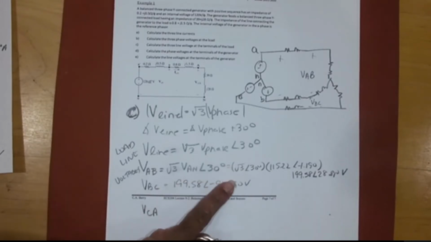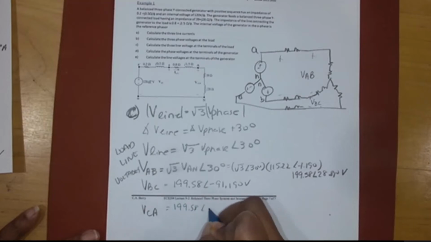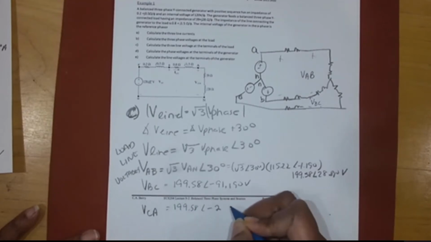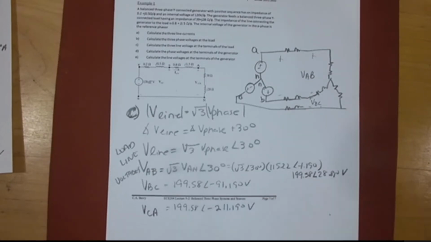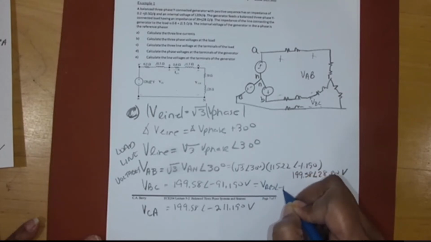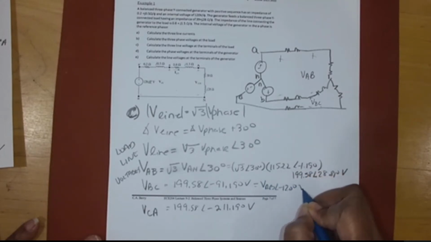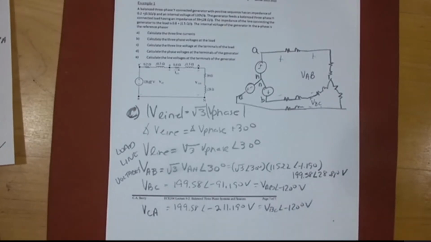So just subtract 120 from the angle to get that one, subtract 120 from the angle to get this one. So this one is 199.58 with an angle of negative 211.19 degrees. Okay, so this ends up being VAB delayed by 120 degrees. And this ends up being VBC delayed by 120 degrees.